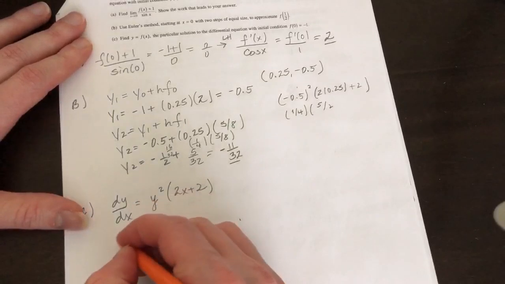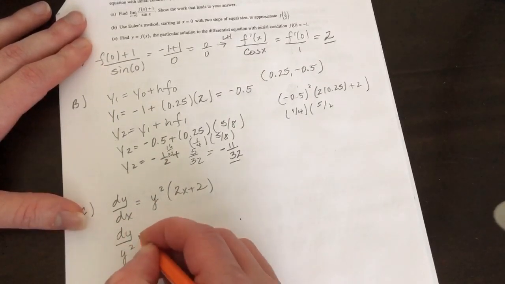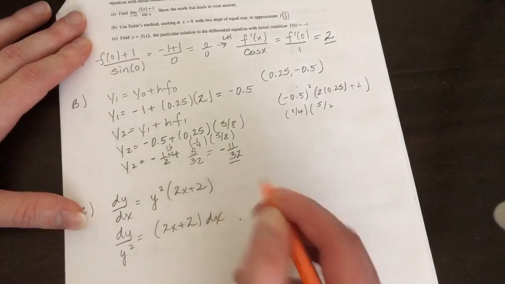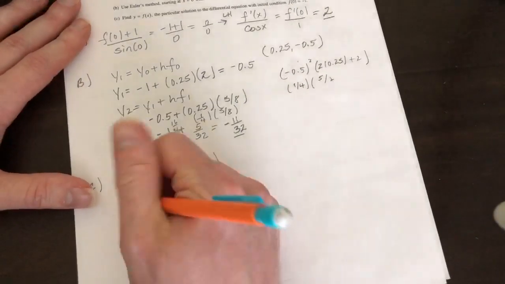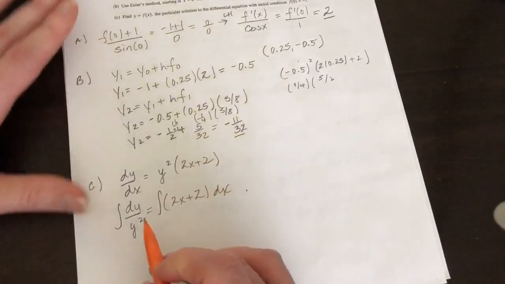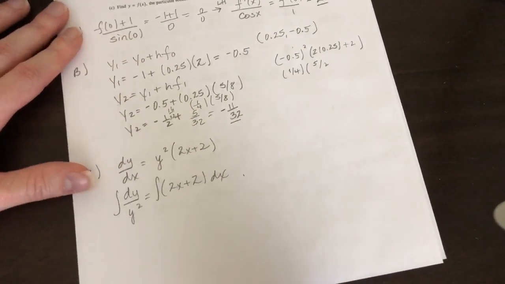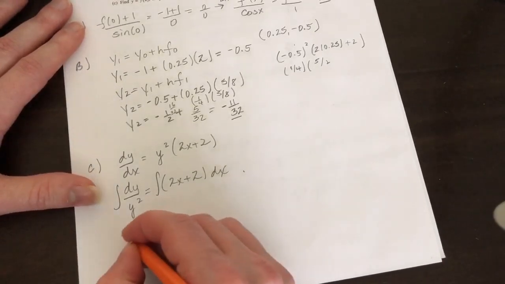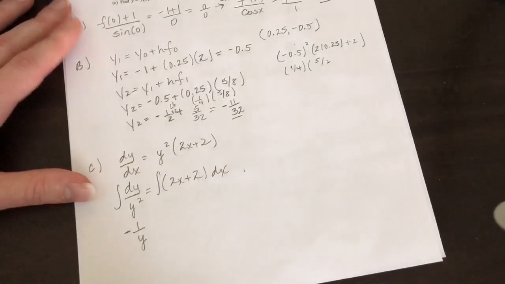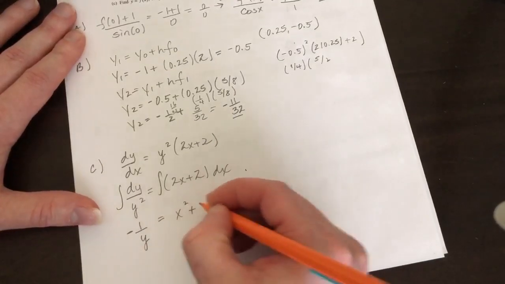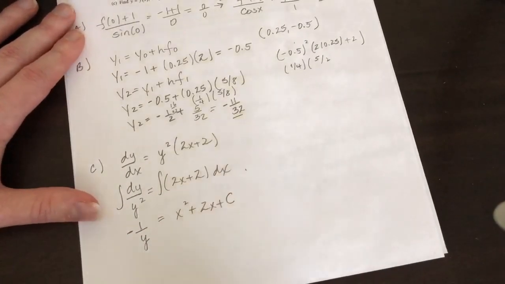Okay, so we're going to get all our y terms on one side and all our x terms on the other side, like that. We're going to integrate both sides. The integral of this, we're going to rewrite this as y to the negative 2. So we're going to add 1 to the exponent, divide by the new exponent. So it's negative 1 over y, which is negative y to the negative 1. X squared plus 2x plus c.